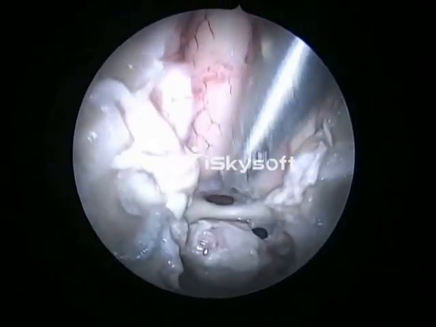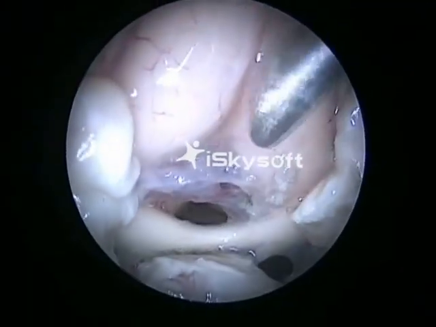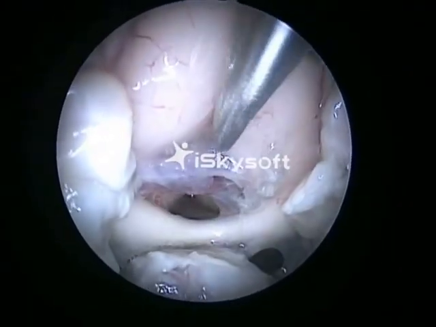And now we are trying to demonstrate the anterior cerebral vascular bundle.